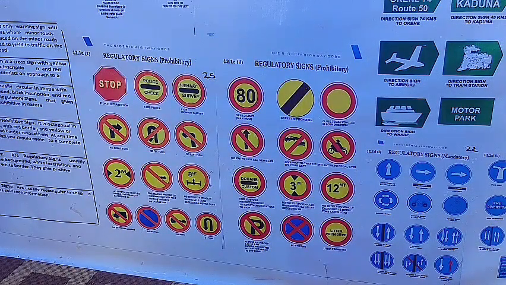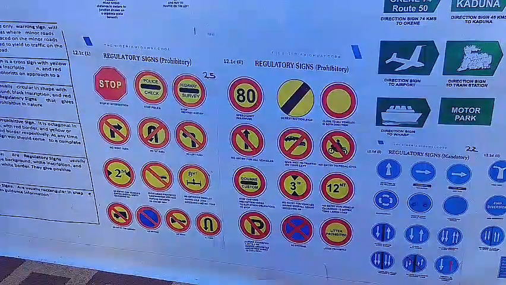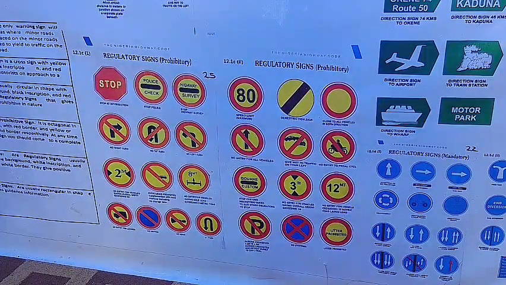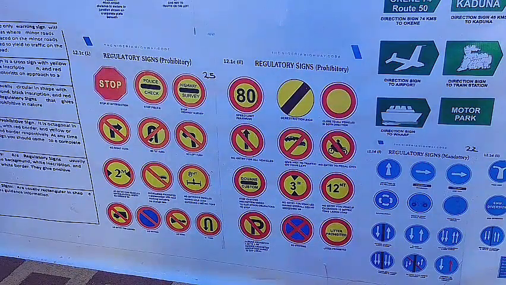Then highway survey. When you see this sign, it means there are highway surveyors at work on the highway.